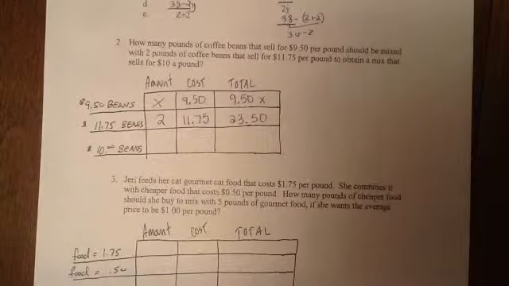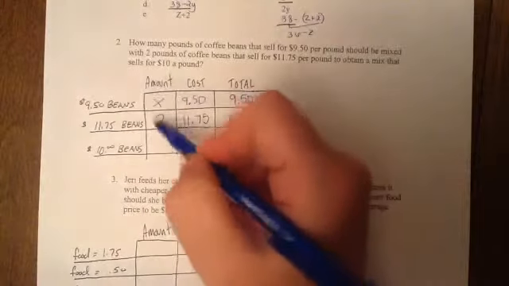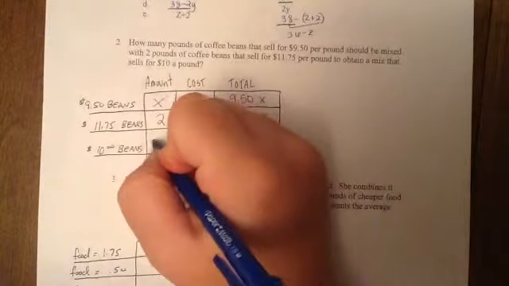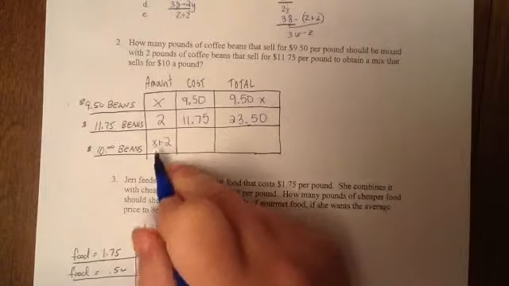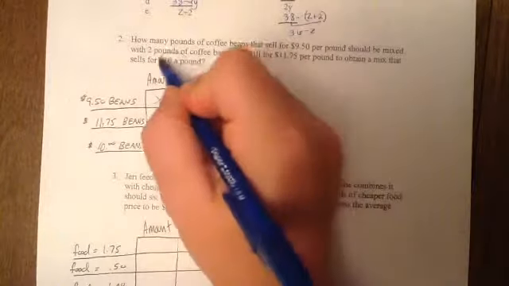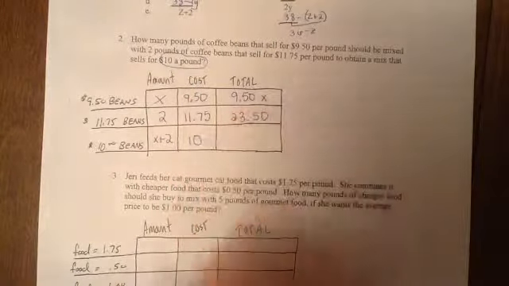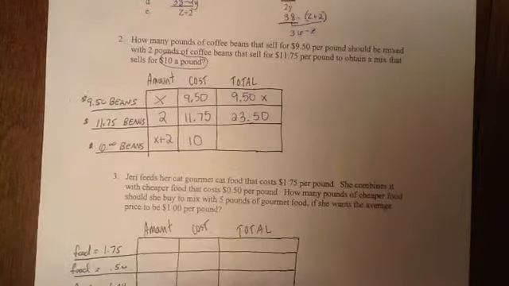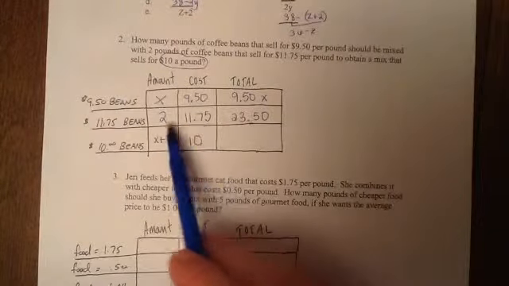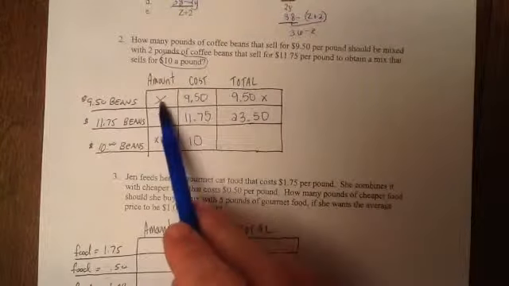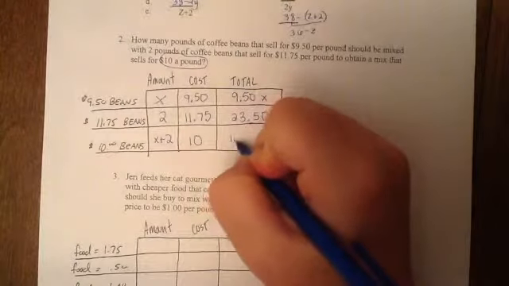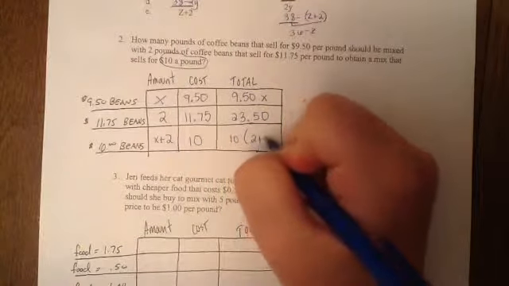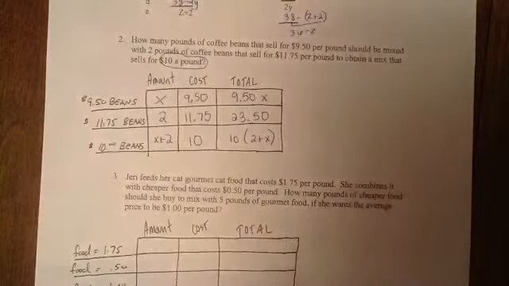Okay. Those are the 2 types of beans that we're mixing. So when I mix those, you are going to add those together. You're mixing these 2 types of beans. So add those together to give us our total amount. And we said we wanted the cost to be $10 per pound. And what did we do up here? We took the cost times the amount, cost times the amount. So down here we should also cost times the amount. That can be x plus 2 or 2 plus x.